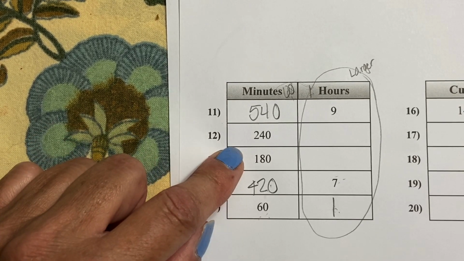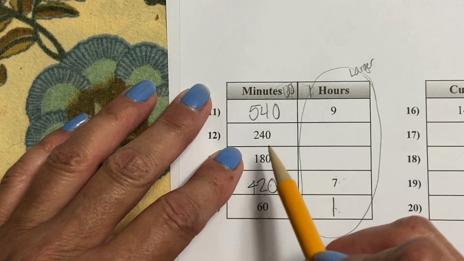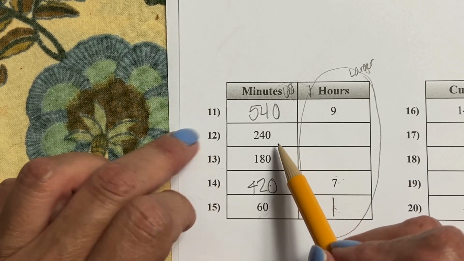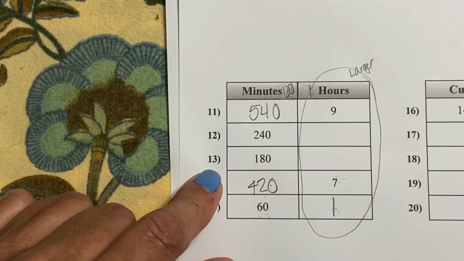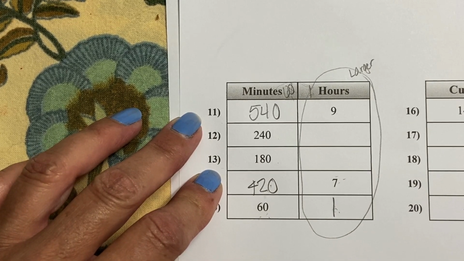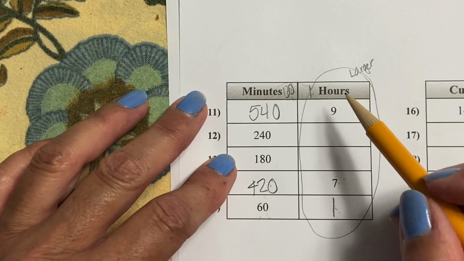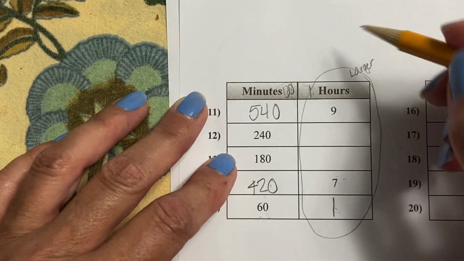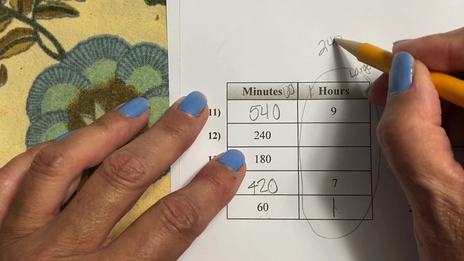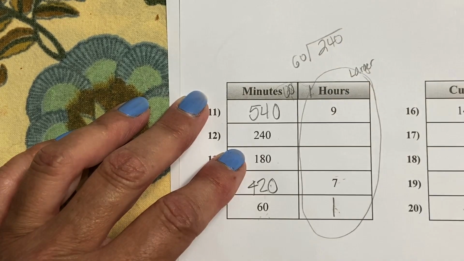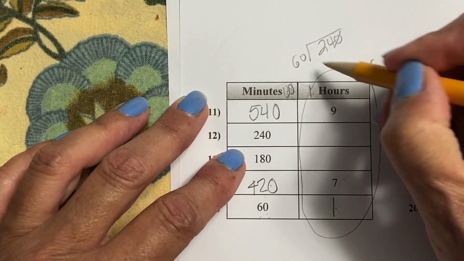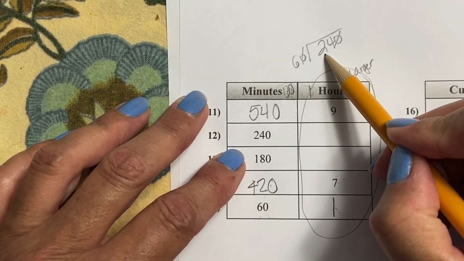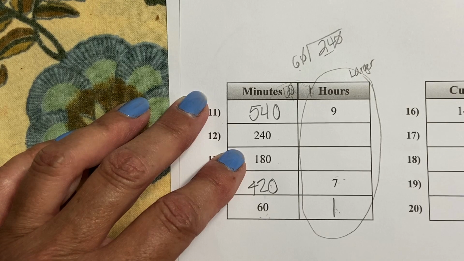Now I need to do the division. I'm going to have to divide by 60 to get the answers for number 12 and for number 13. Dividing by 60 is not so complicated because we've done before where we can get rid of some of these zeros. So if I have 240 divided by 60, I can cross off a 0 here, cross off a 0 here, and I am left with the problem 24 divided by 6.